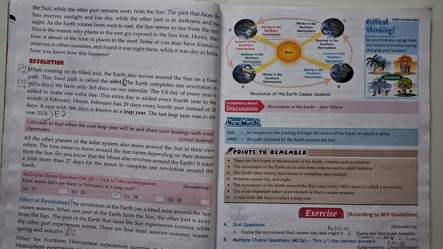Next, we learn about revolution. What is a revolution? While rotating on its tilted axis, the earth also moves around the sun on a fixed path. This fixed path is called the orbit. ORBIT, this one spelling, please write it.